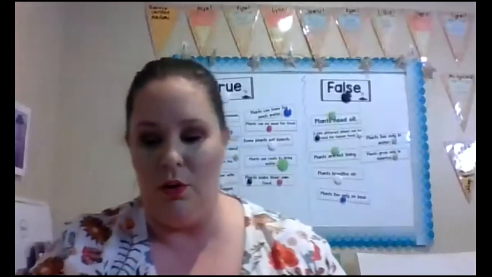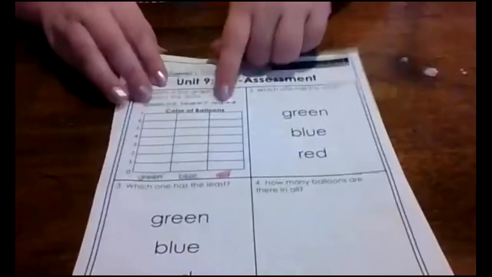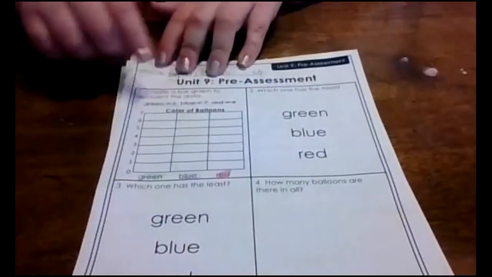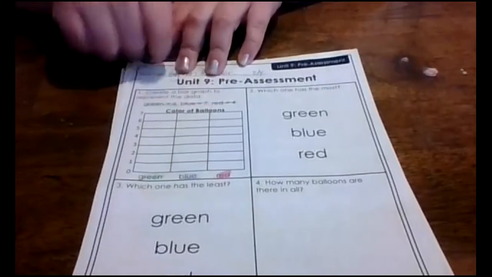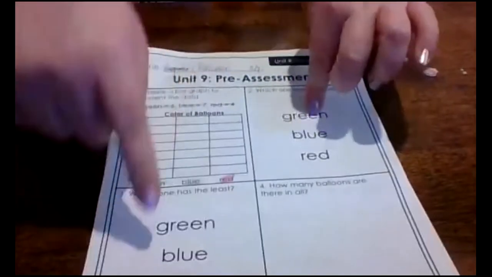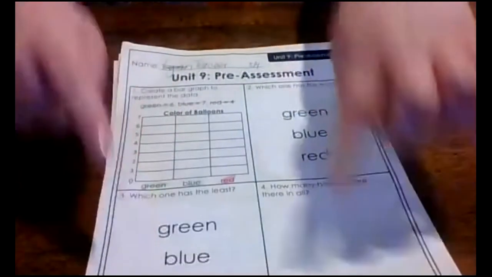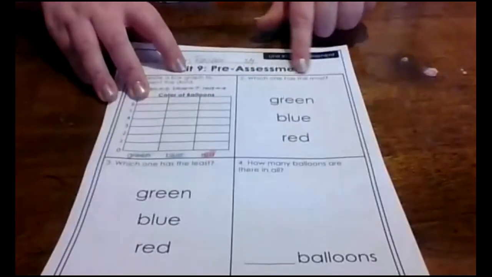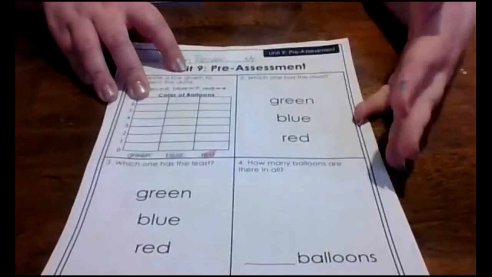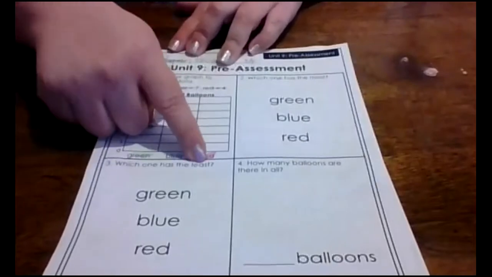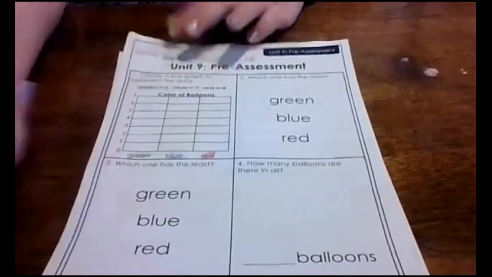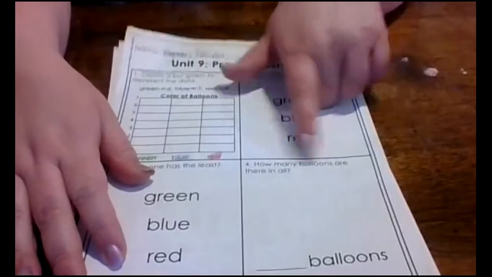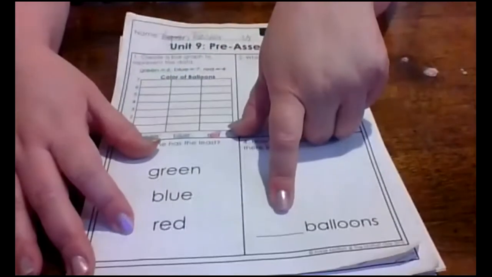You're going to create a bar graph. You'll need a green, blue, and red crayon, and you're going to graph the balloons, okay? And then these questions are about this graph. Which one has the most? Green, blue, or red? Circle your answer. Which one has the least? Green, blue, or red? Circle your answer. How many balloons are there in all? And you'll write the number of balloons, okay?